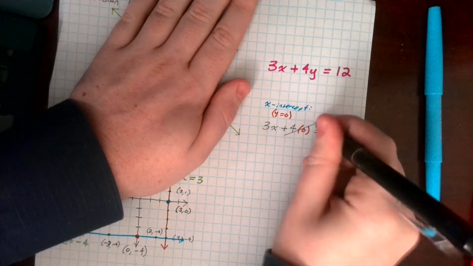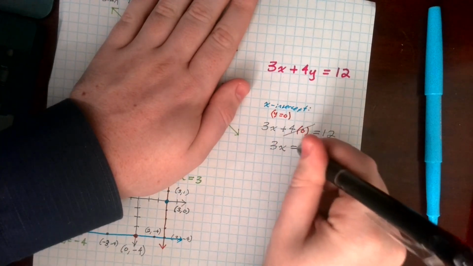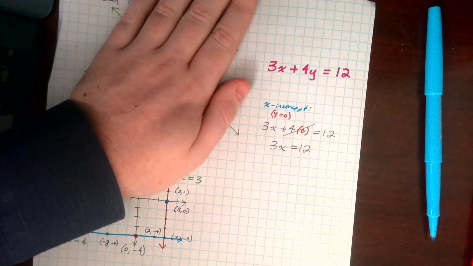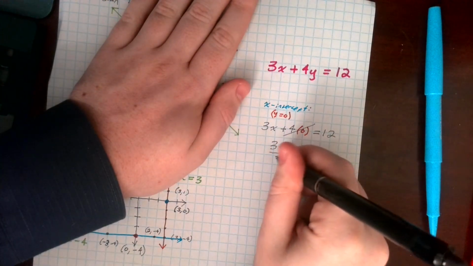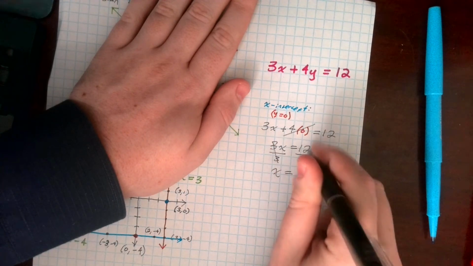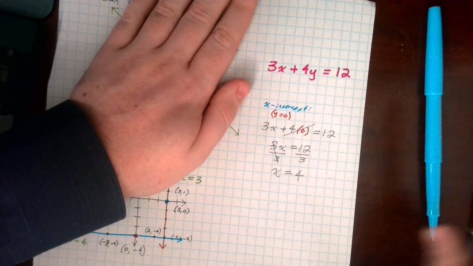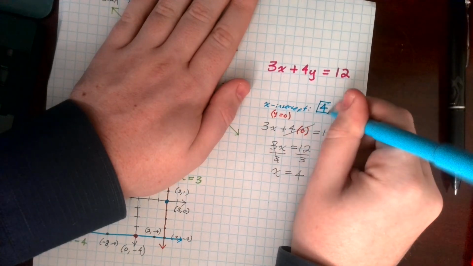Well, it's 0, so it cancels out. All we're left with is 3x equals 12, and I think most of us know how to solve this. To solve for x, we would just divide by 3 on both sides, giving us x equals 12 divided by 3, which is 4. So our x-intercept is 4.